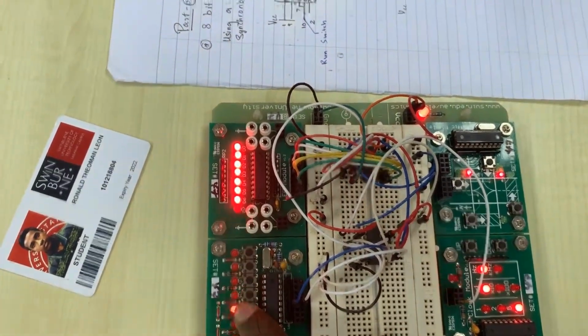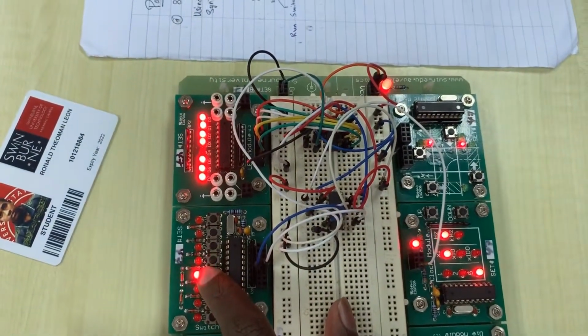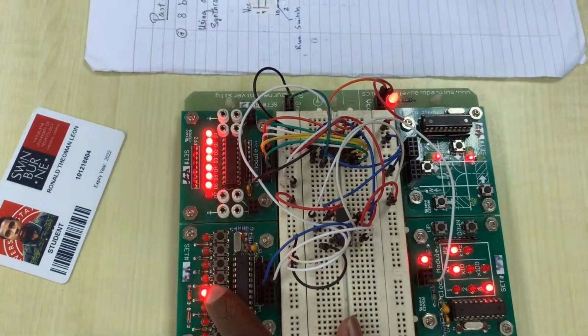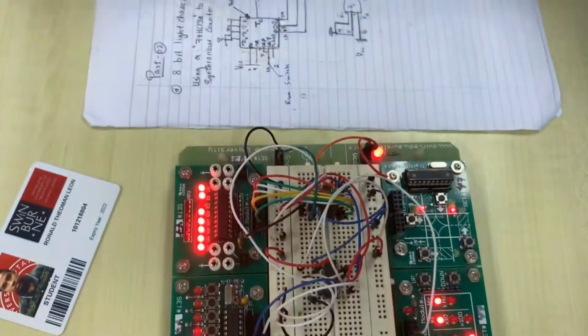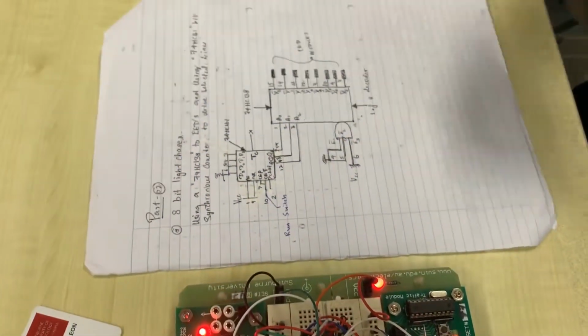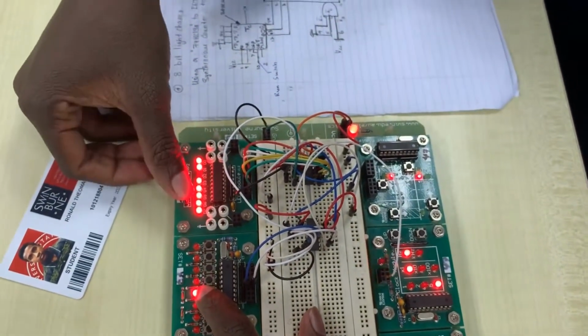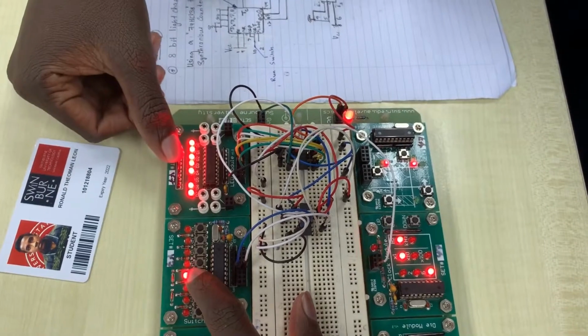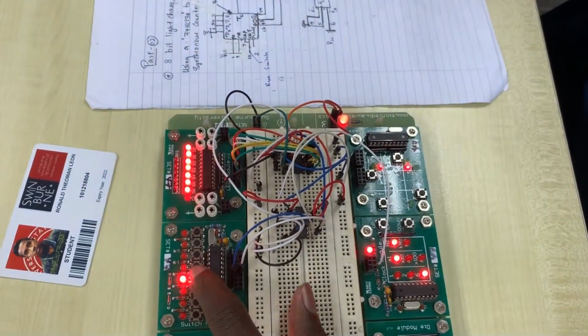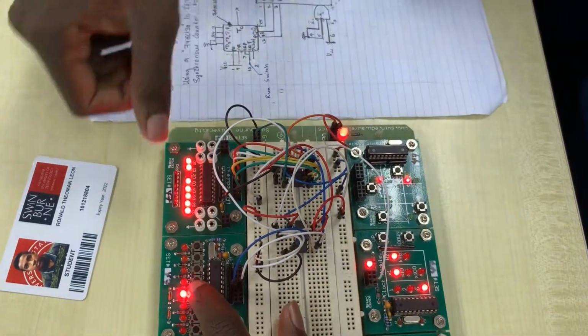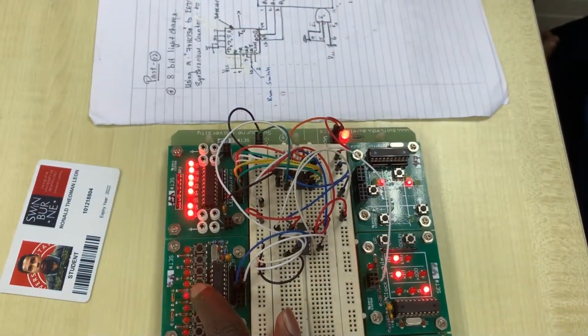So the 74HC161, which is this chip, acts as the counter. The 74HC138, that's this chip, acts as the decoder. This is a 1 of 8 decoder, and the output of the decoder is given out to the LED. So the LED shows the expected output. Whenever the switch is pressed and not pressed, the output is given through the LEDs.